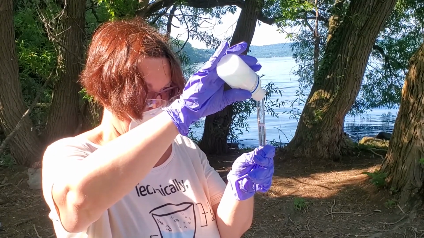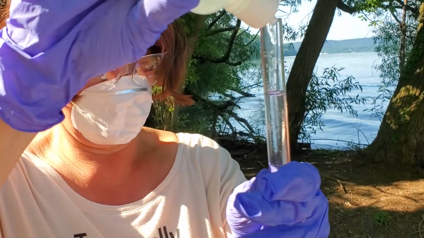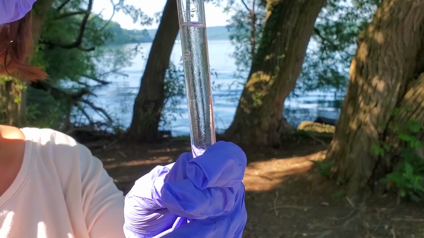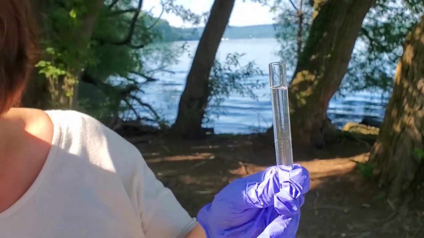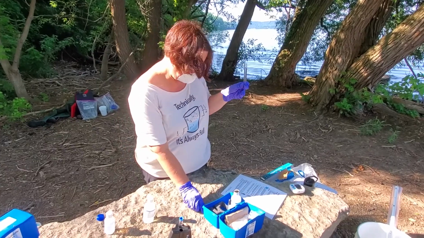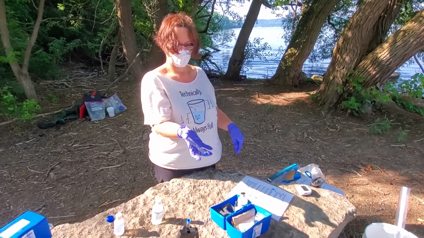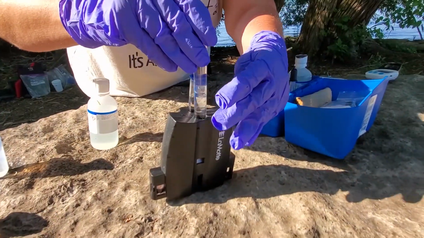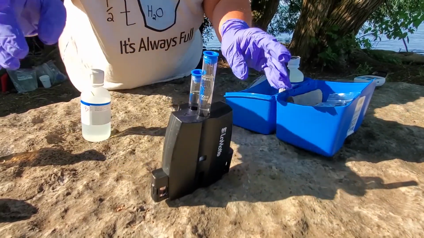In fact, you can see that there is a color change, and it is clear that they are of different densities as they whirl about. And one drop more. Very good. Now we will cap that, and we mix. And now we wait for 2 minutes for chemistry to happen.